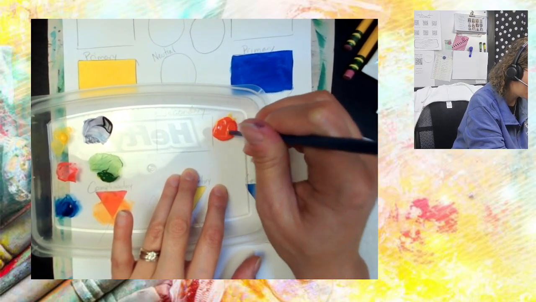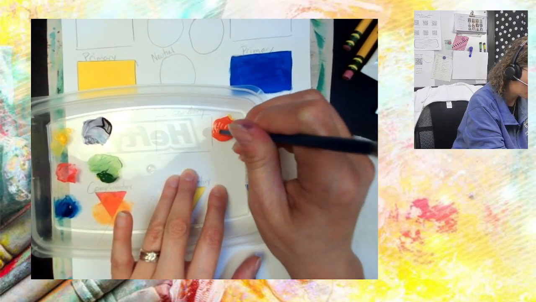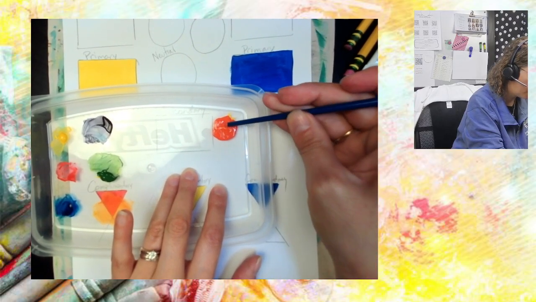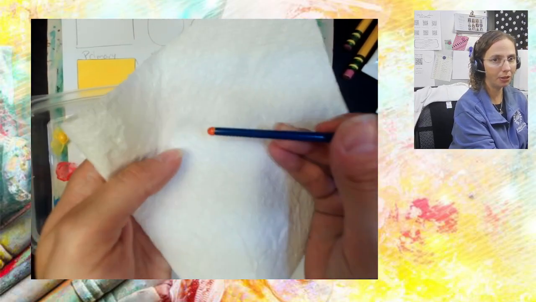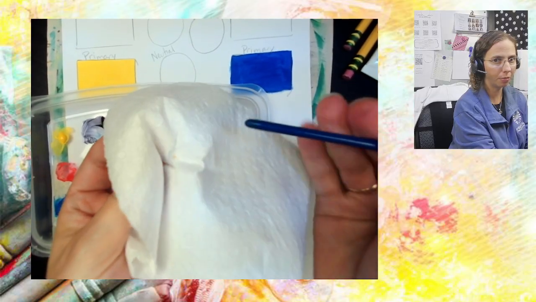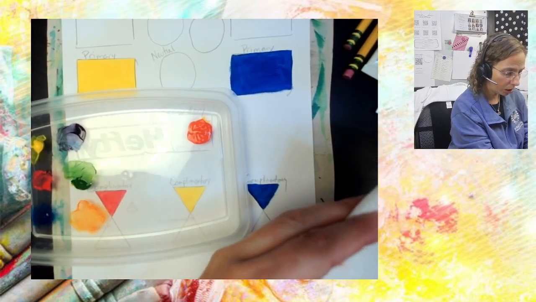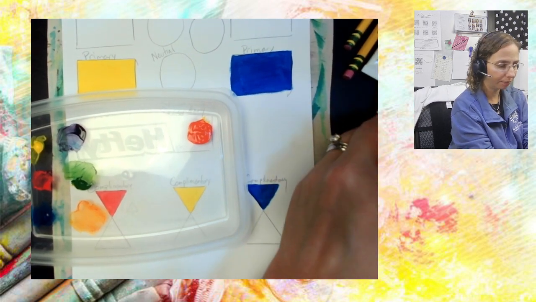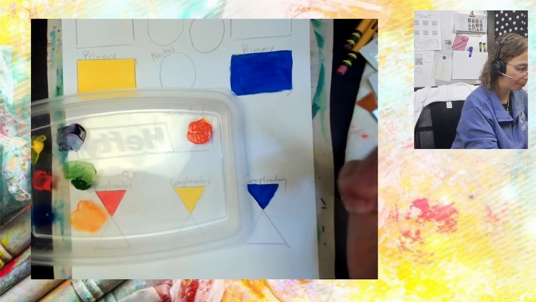You might mix it and you might say, oh my goodness, it's too dark or it's too light. In this case, I'm happy. So I'm going to take the end of my brush and my paper towel and I'm just going to wipe that off, cleaning off the end of my brush. Okay. We want to make sure we're cleaning up as we go. If we make a mess, that mess will just get bigger and bigger if we don't clean up.